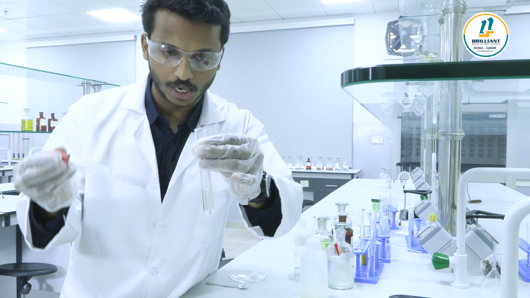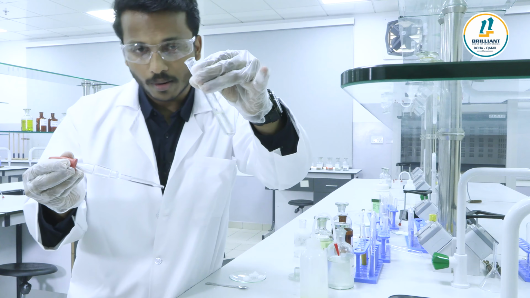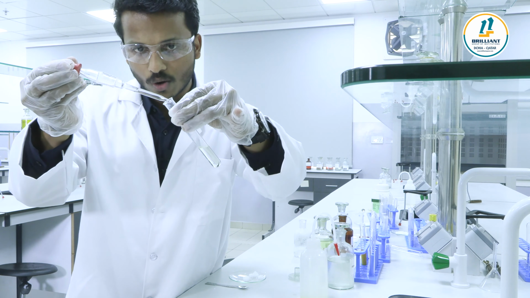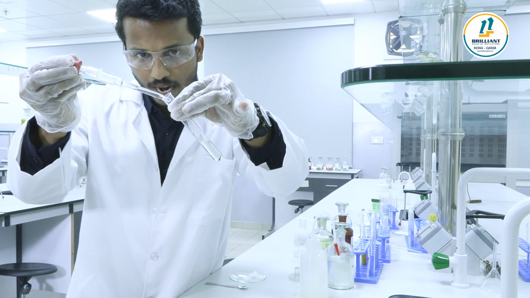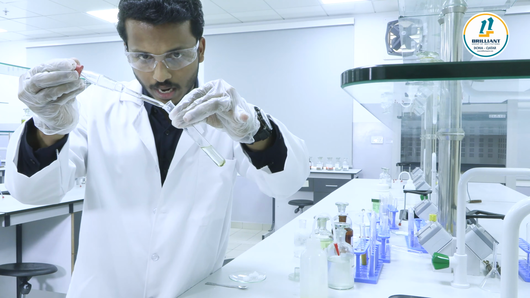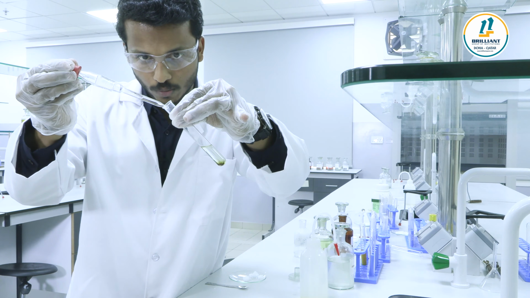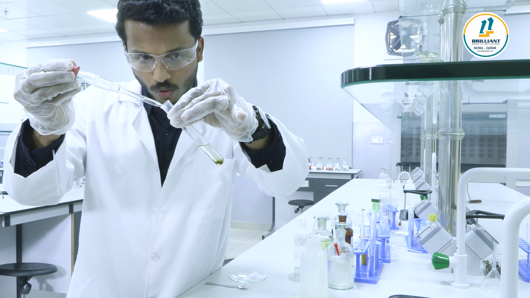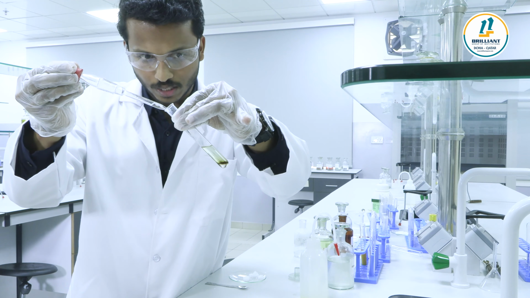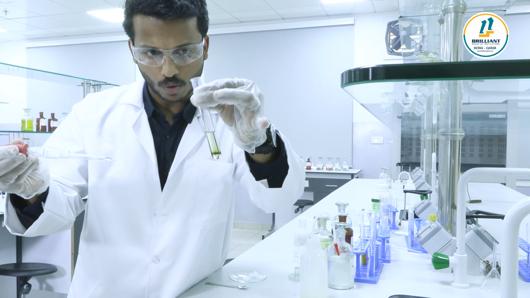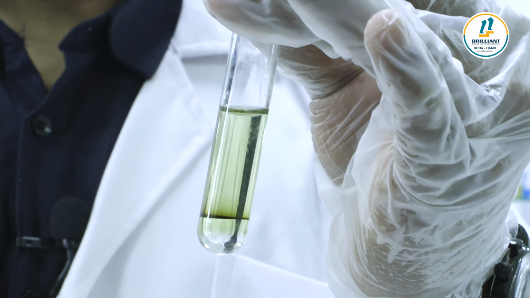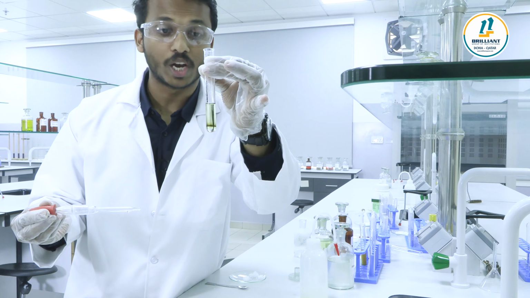Dear all, this is the solution. Hold the test tube at about 45 degrees, almost like this. Then add concentrated H2SO4 through the side of the test tube, drop by drop, without shaking it. Slowly add it. Now just hold the test tube like this. You can see that a brown ring forms at the junction of the two liquids.